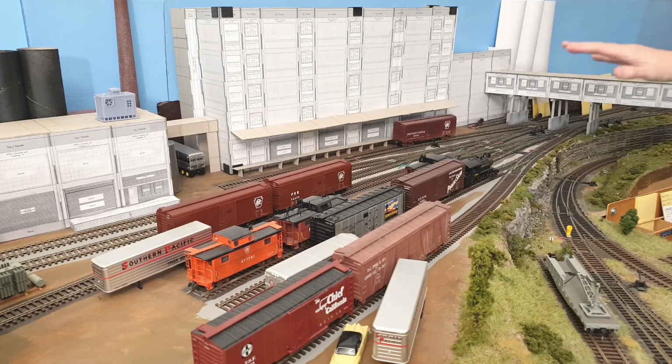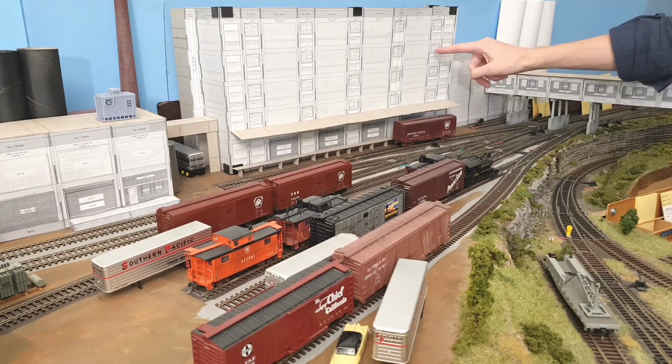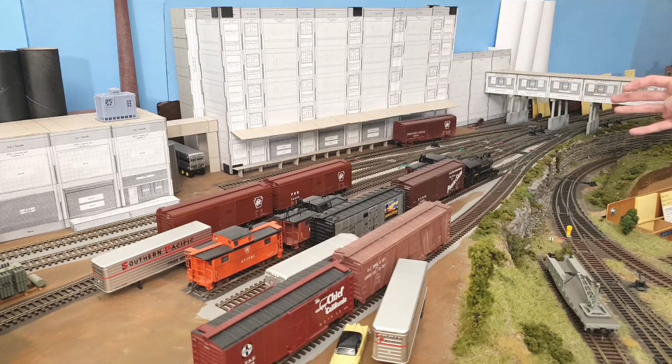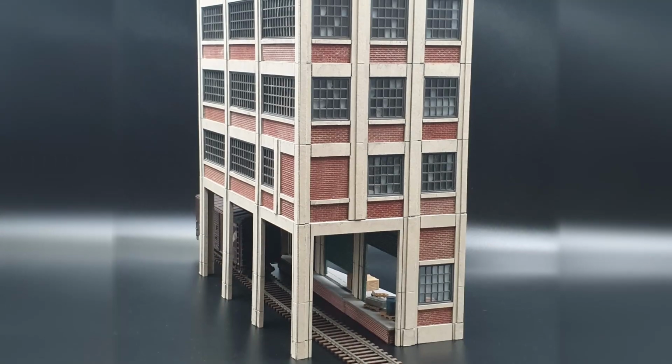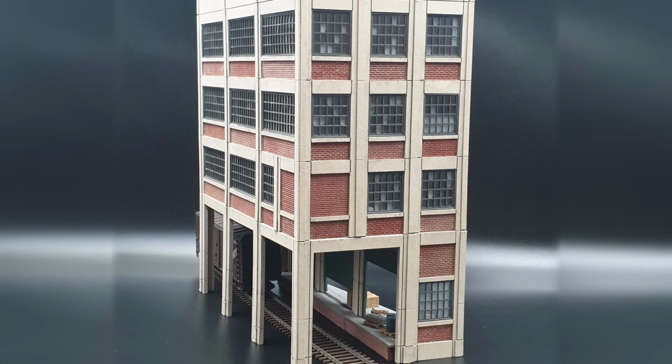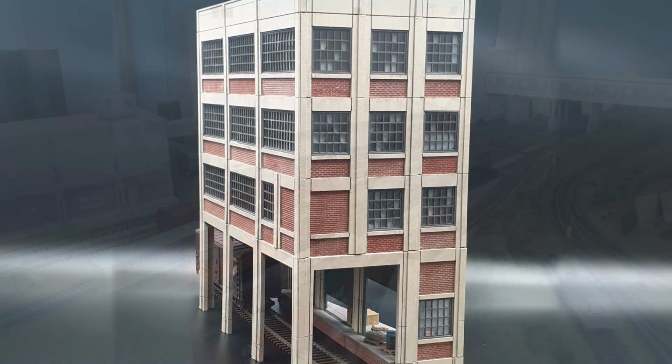Now, the things I could do to give it a little bit more character is maybe just fill in a few of these windows with bricks, just to make it a little bit offset. I did that with the other structure I built, the backdrop. As you see, there's some quirky things going on there, just to add a little bit more character.